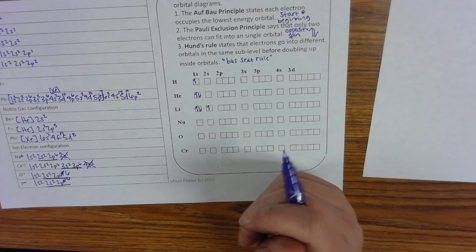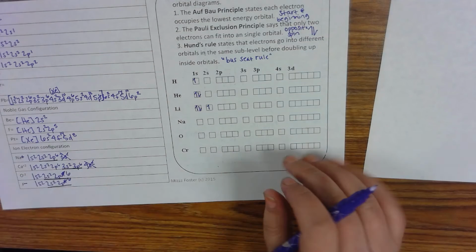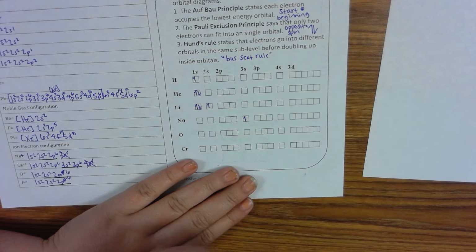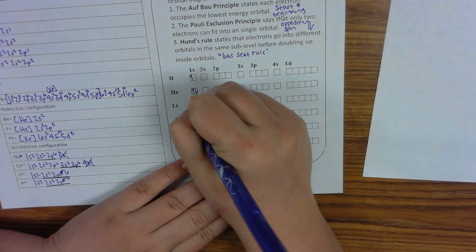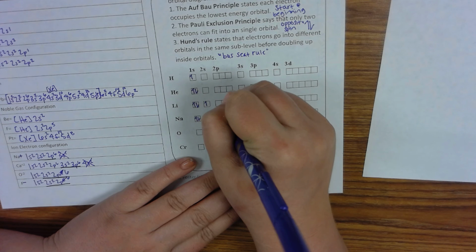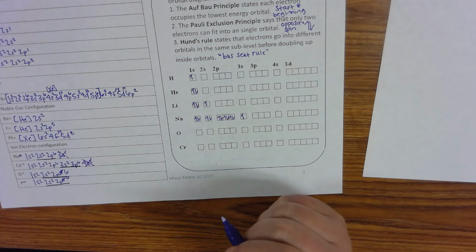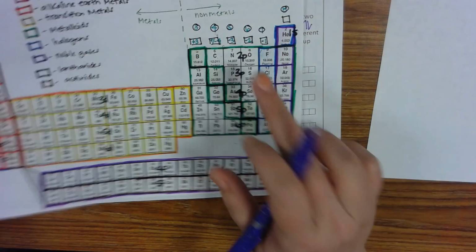Sodium stops at 3s1. So here's 3s. Everything before that has to be filled up. That means everything before this has 2 electrons. Oxygen stops at 2p4.